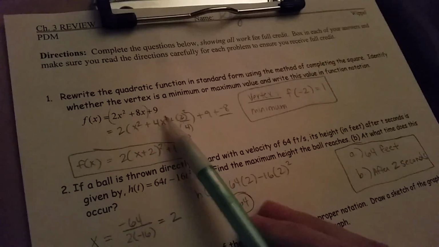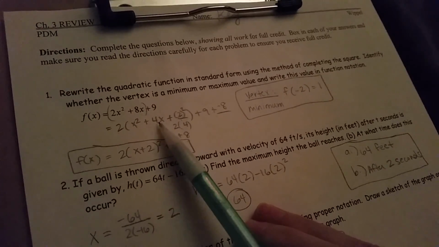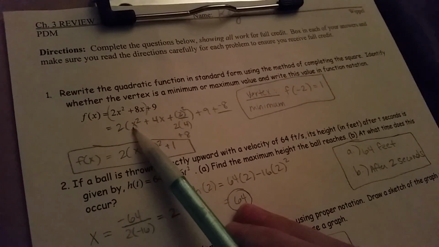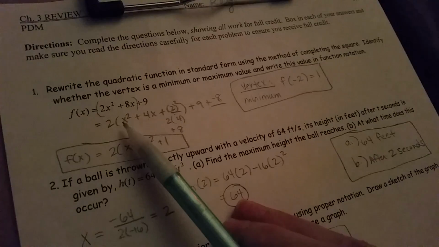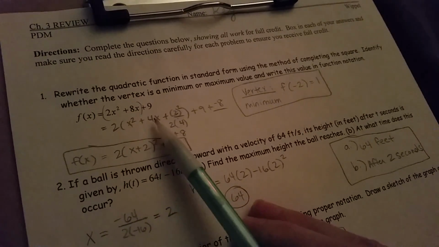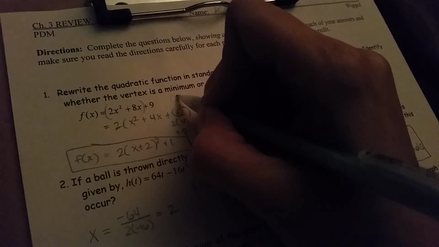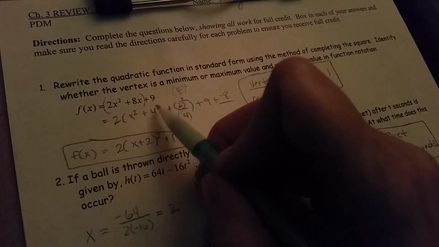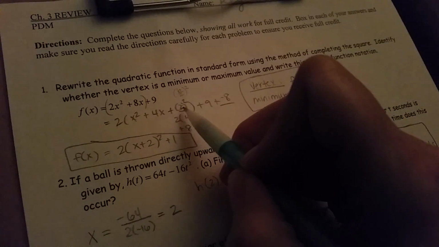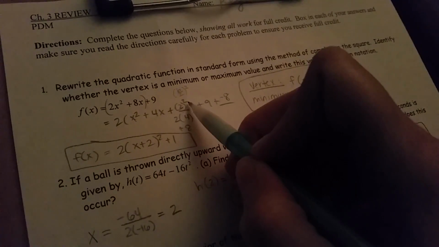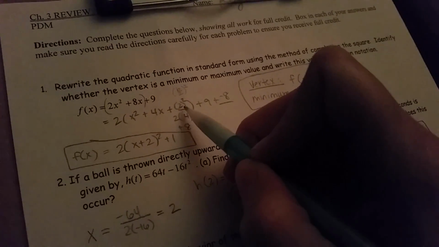When you complete the square, it has to be with this new term with the 2 factored out because this has to be a 1 in order to complete the square properly. So here, if we do half of the value of b, remember that this value is going to be b over 2 squared. Okay, so half of 4 is 2. 2 squared is going to be 4.